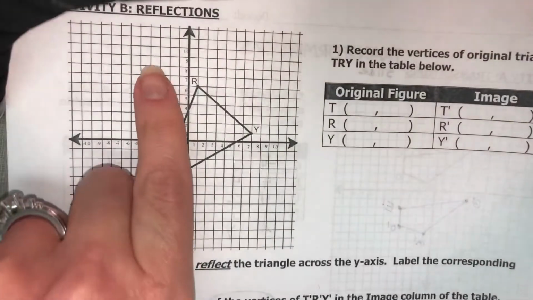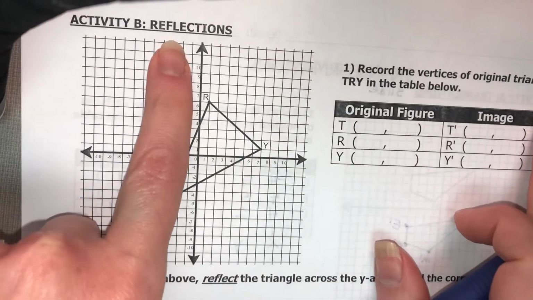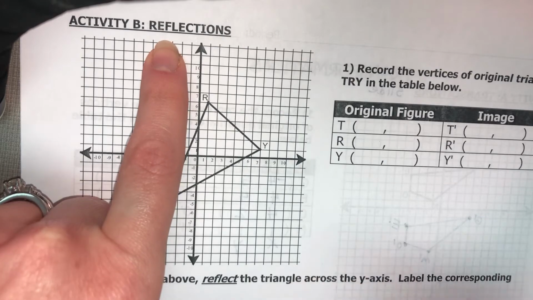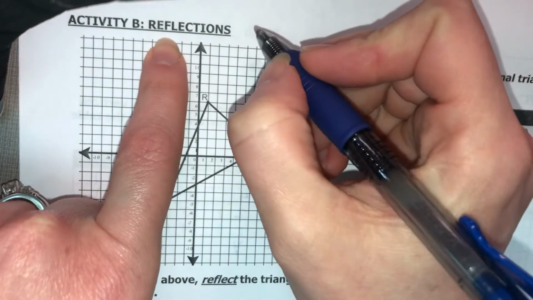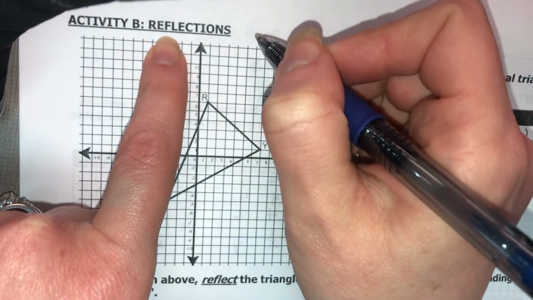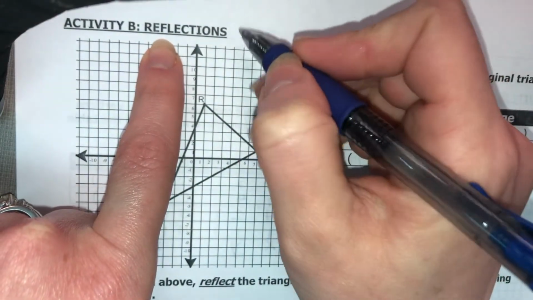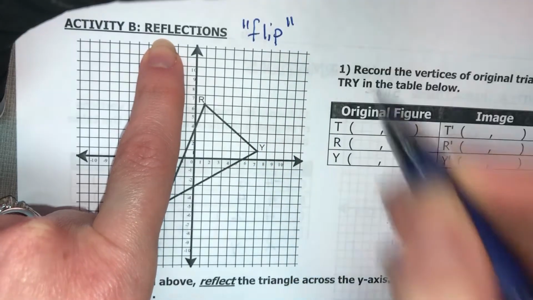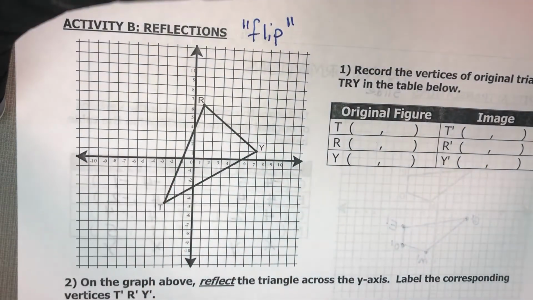Okay, let's look at the next one. We're going to do a different type of transformation here. We're going to do a reflection. So a reflection, if you think about when you look in the mirror, that's your reflection. It looks the same as what you do. But a reflection in our coordinate transformation unit is going to be like maybe like a flip. You flip the shape across a line.